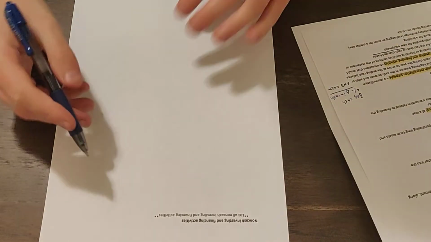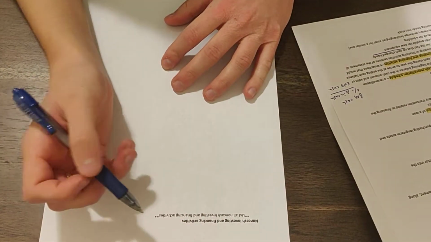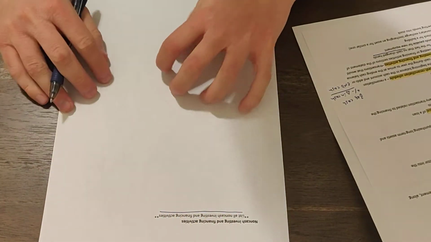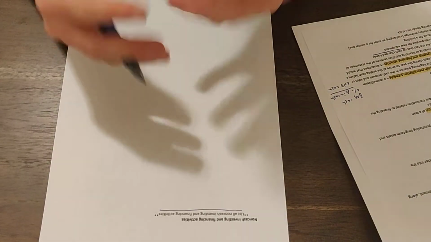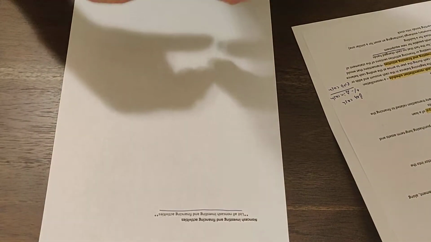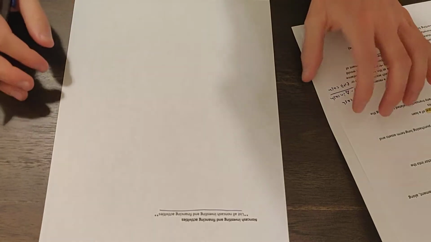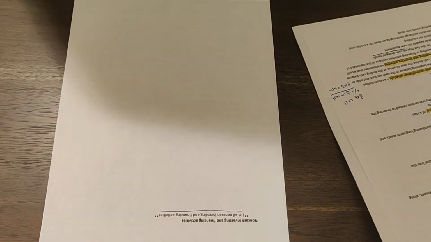The last little part is this non-cash investing and financing activities, and if you have any, you just list them. So if you issued bonds payable in exchange for a building or, you know, whatever happened, then you just go ahead and list them there.